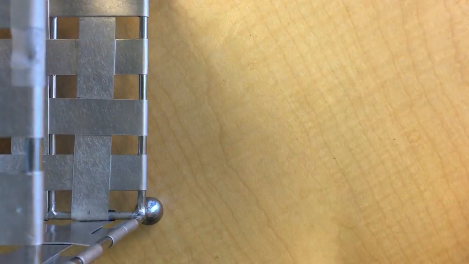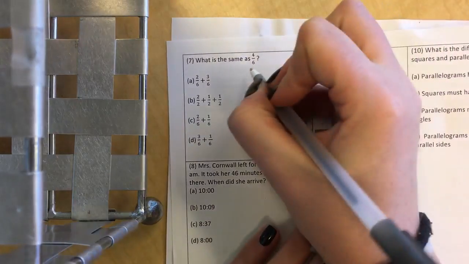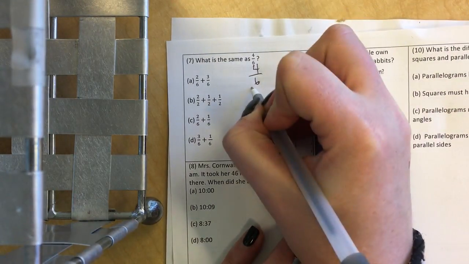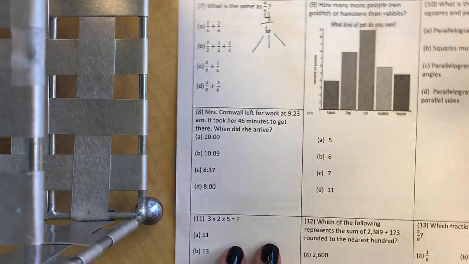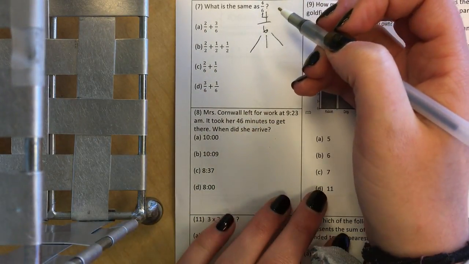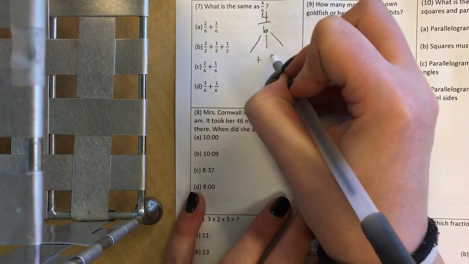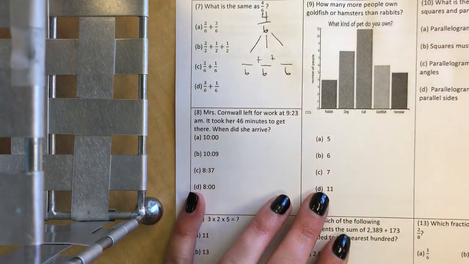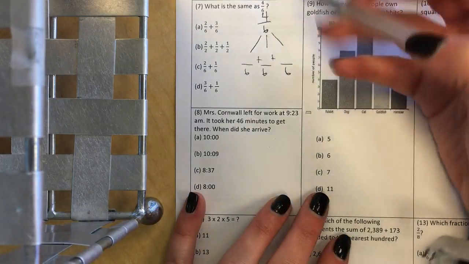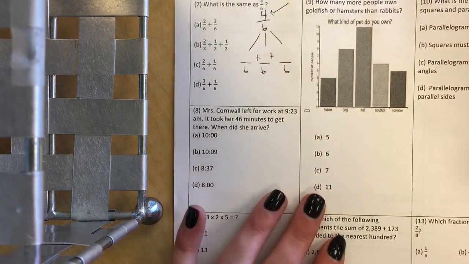Number 7. What is the same as 4/6? I can complete a number bond to see what is going to equal 4/6. Whenever we're adding fractions, we need to make sure that our denominator stays the same. Our denominator needs to stay the same, and now we're looking for our numerator to equal 4.